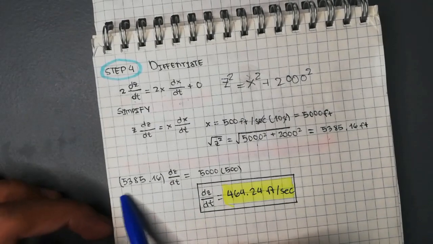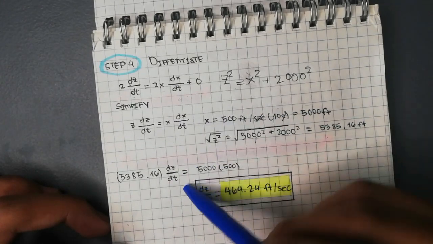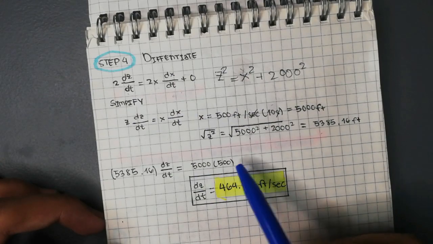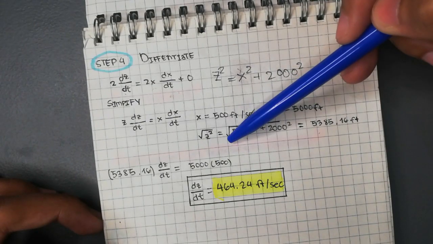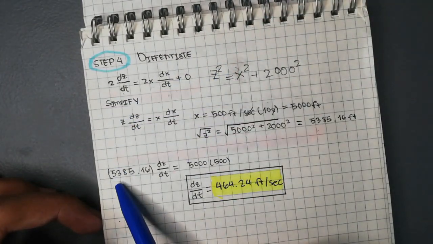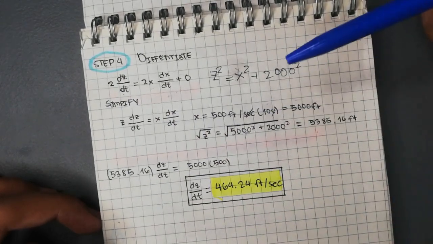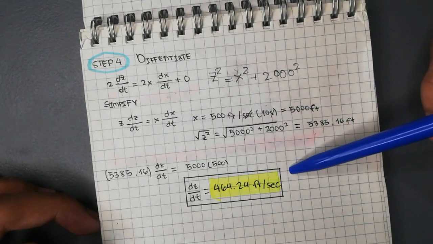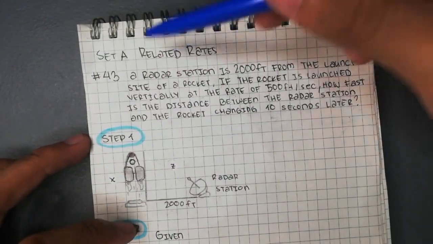So, our 5,385.16 dz over dt is equals to 5,000 times 500. Now, to solve this is 5,000 times 500, then divide 5,385.16. Now, we would come up with the answer of dz over dt, 464.24 feet per second.